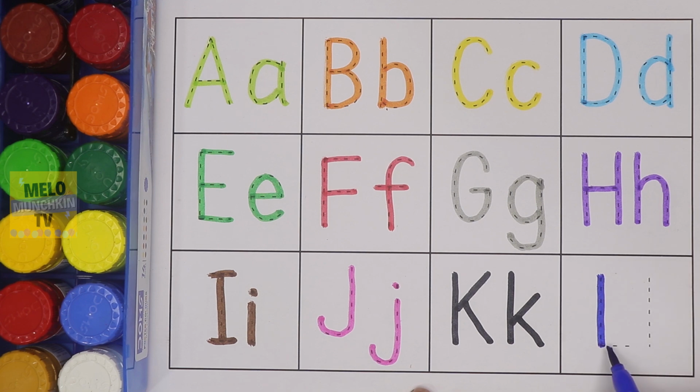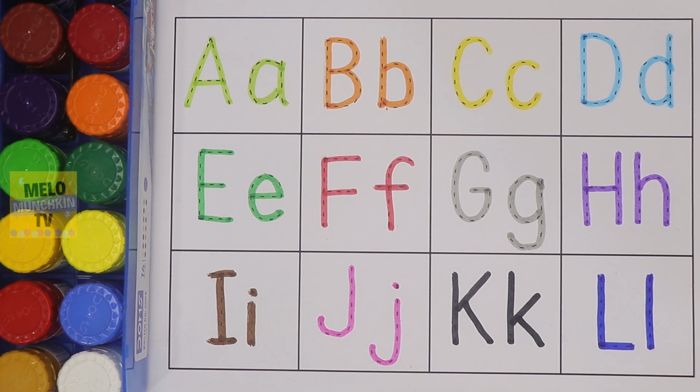And finally I'll take dark blue color and write the letter L. This is capital letter L. And this one is small letter L. L for lion.